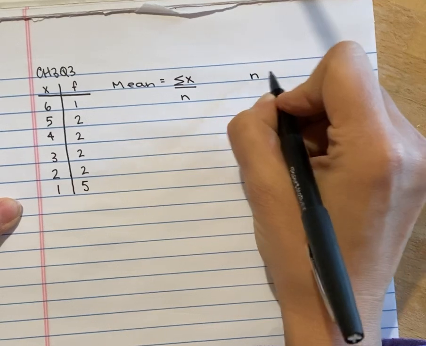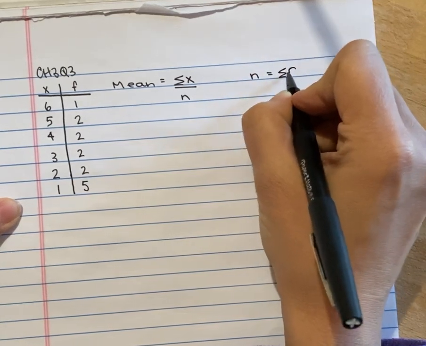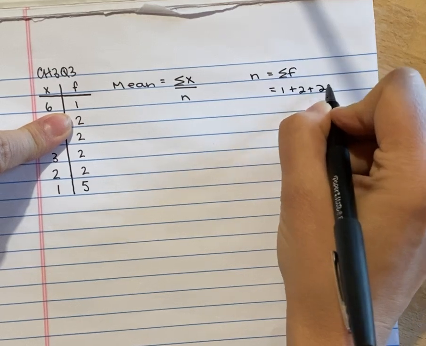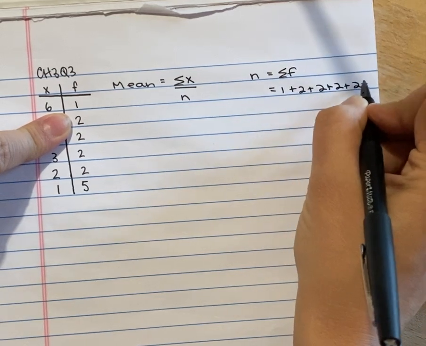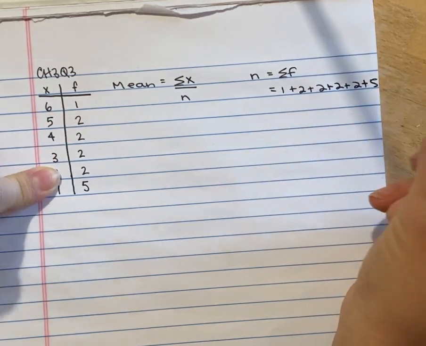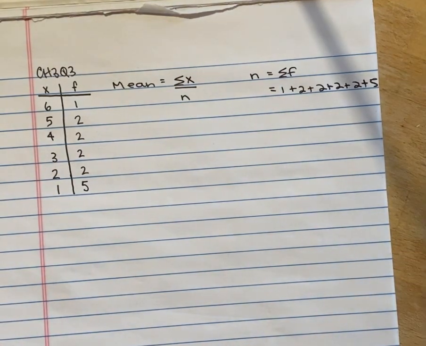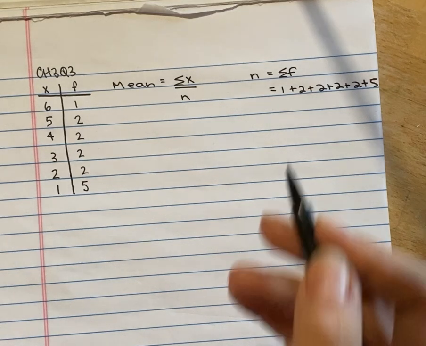To find the value of n, we sum the frequencies. So we'll take 1 plus 2 plus 2 plus 2 plus 2 plus 5, and we'll add those together. And so that is 1 plus 8 plus 5, which is 14.